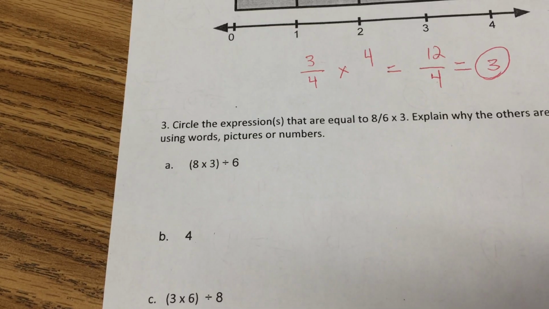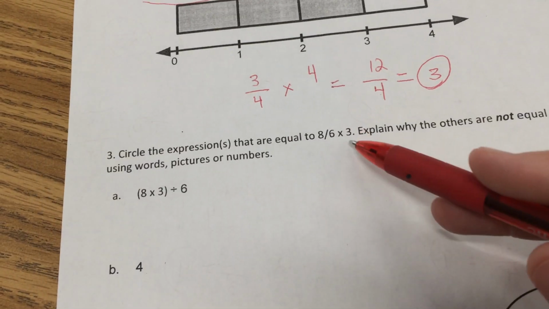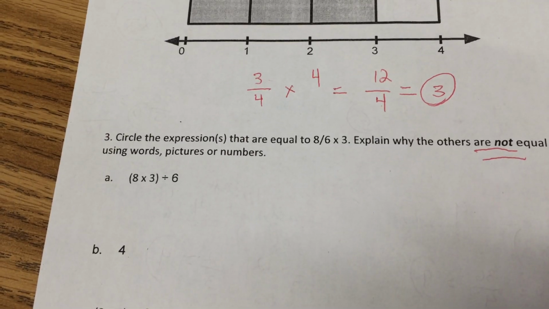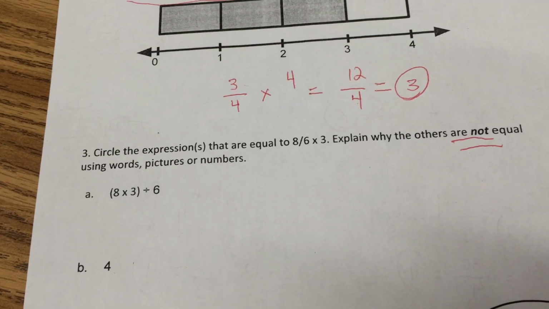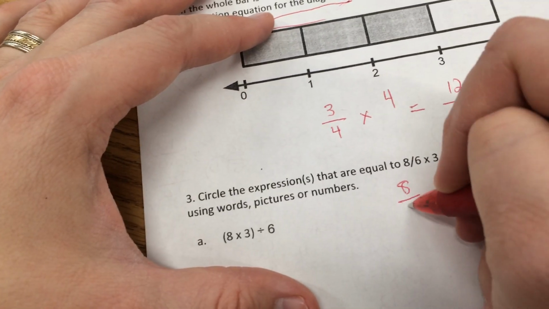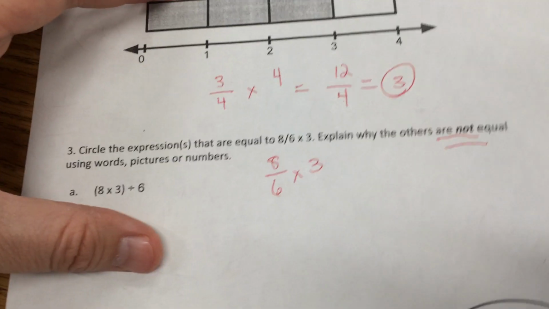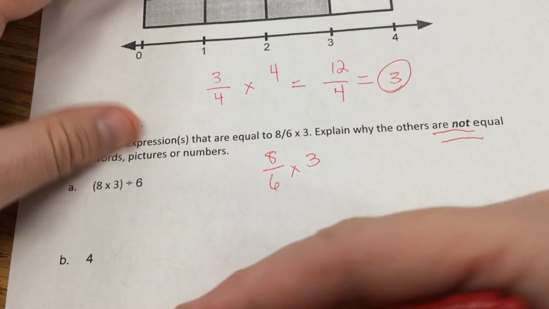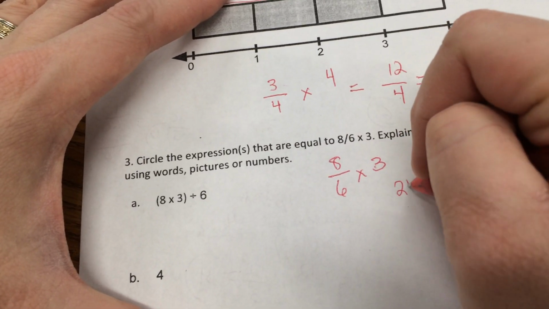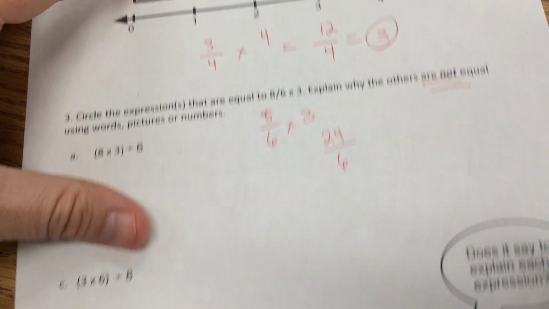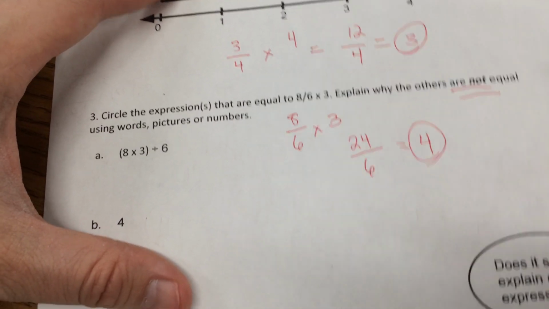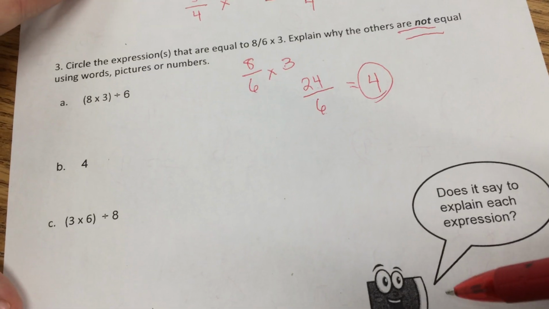Circle the expressions that are equal to 8/6 times 3. Explain why the others are not equal using words, pictures, or numbers. Here's my 8/6 times 3. Well, I need to know, to be able to even look at these, what does 8/6 times 3 equal? 8 times 3 is 24. Oh, 24/6. I like that because 6 goes into 24 4 times. So which of these answers are going to equal 4?